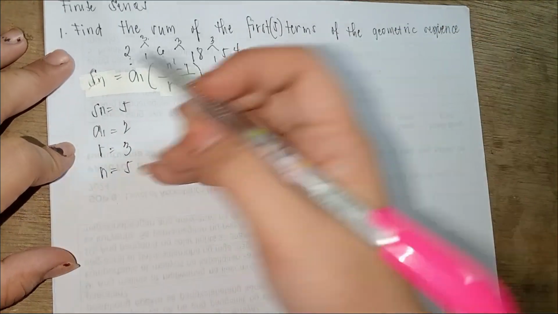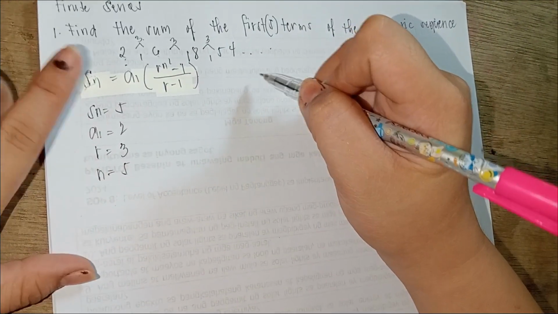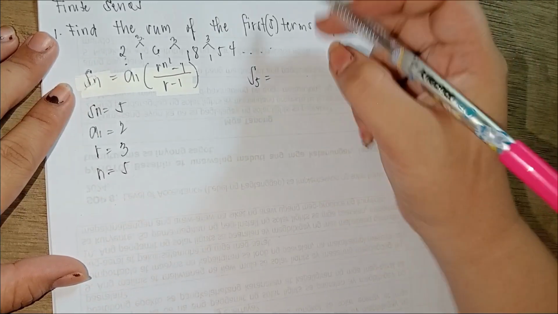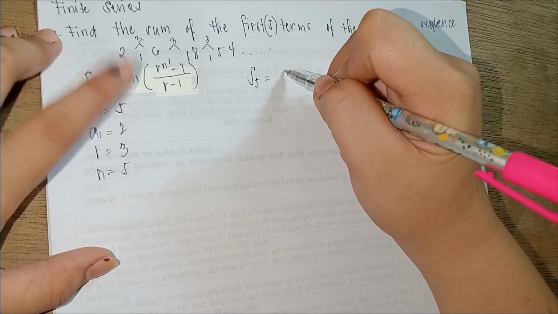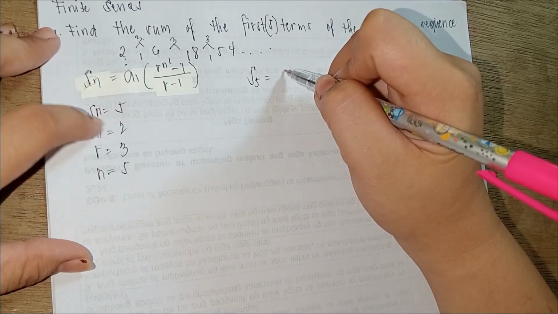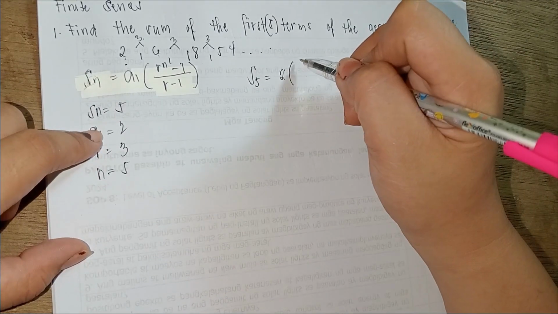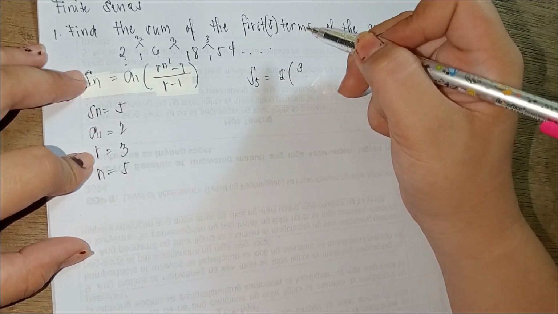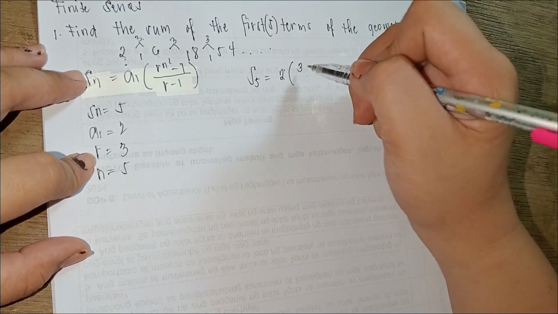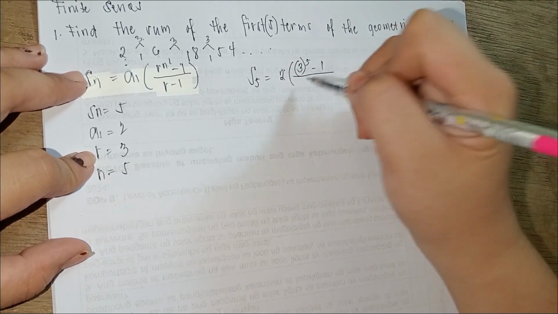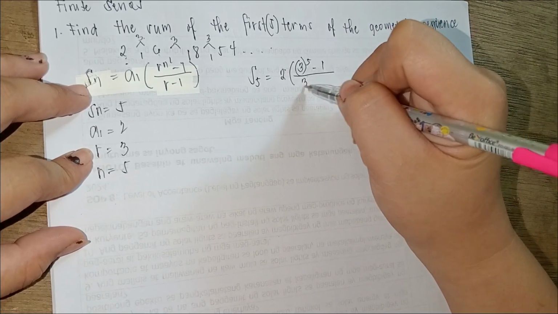Then pwede na nating i-substitute yung mga given sa formula. So S of n, n natin is 5. S1 is 2. 2 times the quantity of r, ano yung r natin? So we have 3 raised to n, wherein ang value ni n is 5, minus 1, all over common ratio, the value of common ratio 3 minus 1.